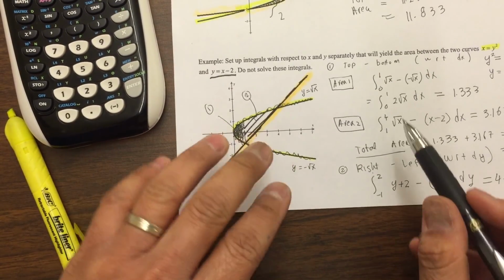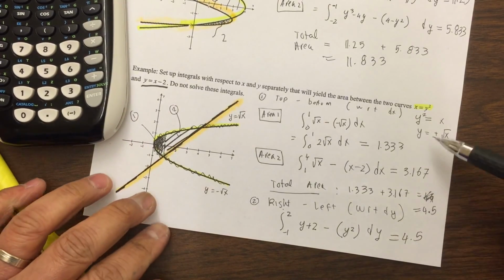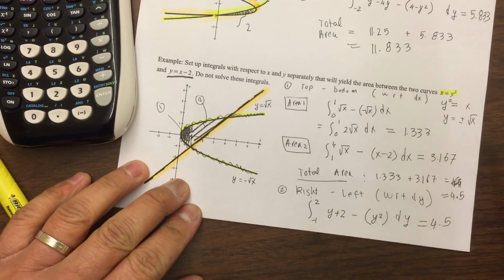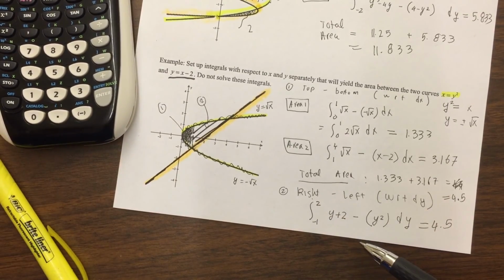As you can see, it doesn't matter what method you use, your area will be the same, but in this case, when we do it by right minus left, it saves us time.